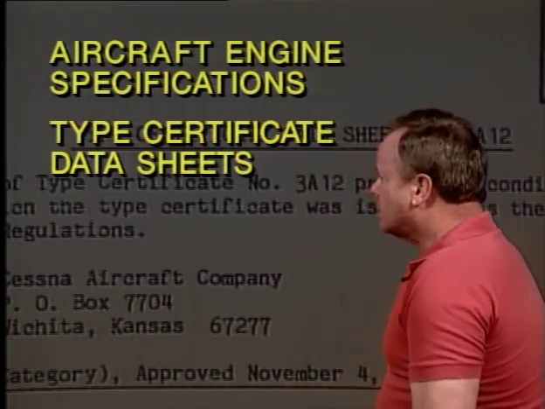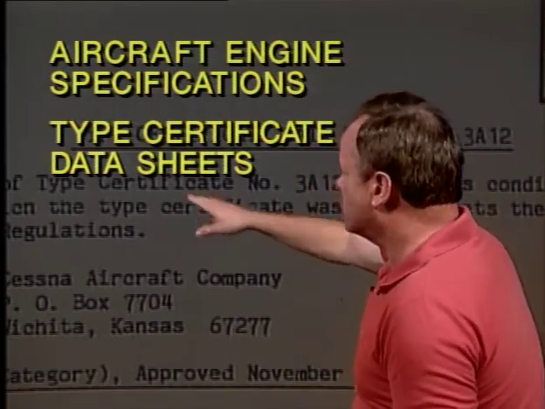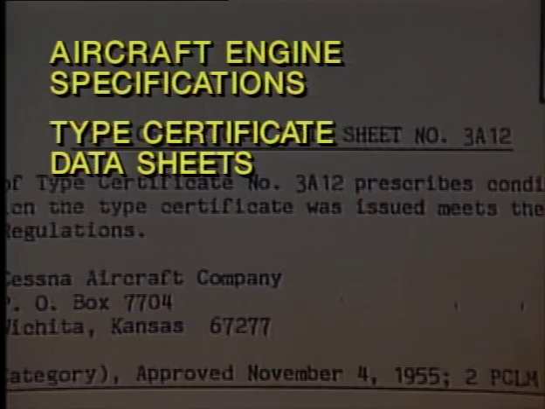So the question you have to ask yourself is, when was this engine designed? If it's been since 1958, you look at the type certificate data sheets. If it's an oldie, then you look at the aircraft engine specifications. Now they're going to ask you a specific question about this, and it's going to go like this.